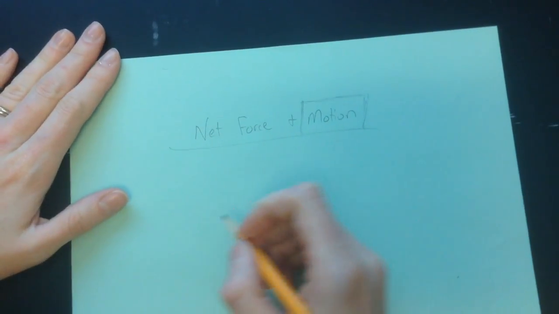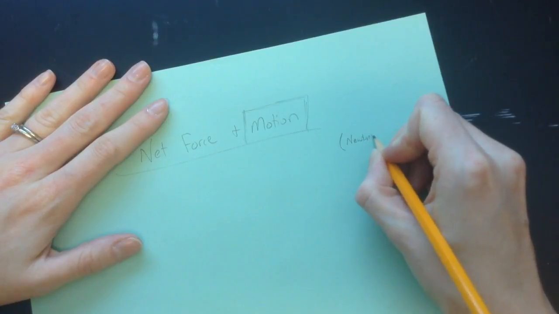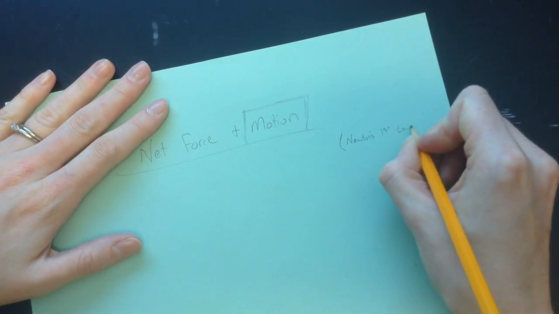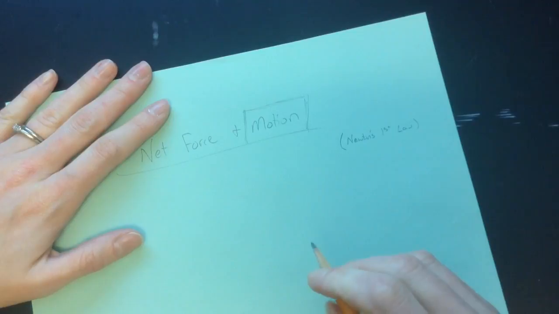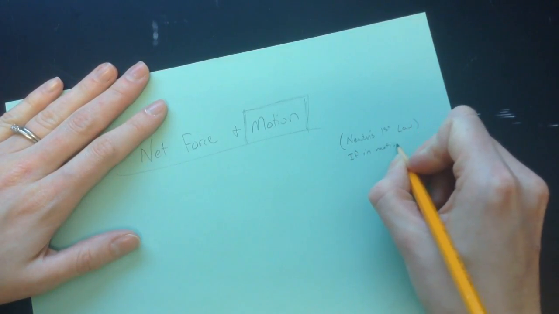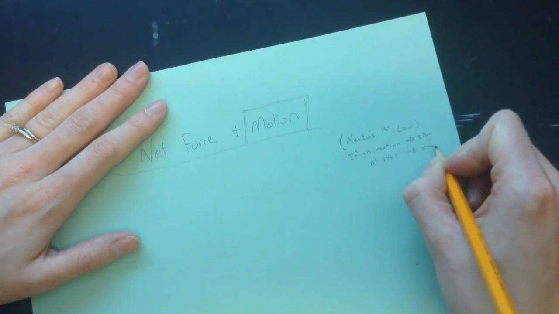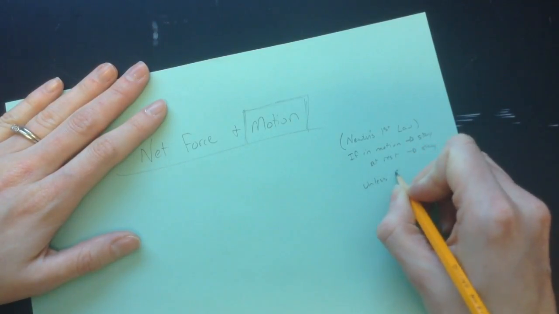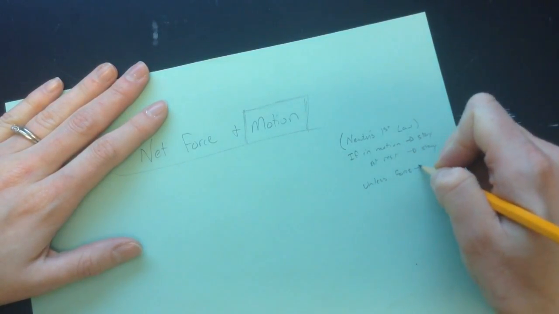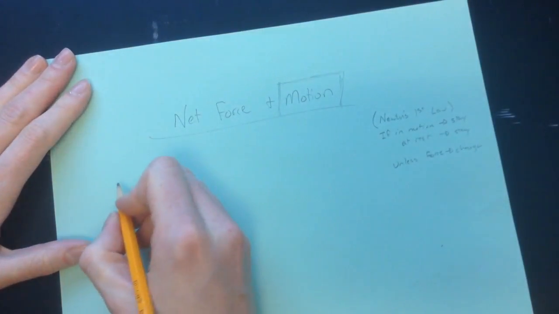Now there's this law that we've talked about briefly in class. It's called Newton's first law, and you're familiar with this because you've been finishing my sentences this whole time. If it's in motion, it will stay in motion. And if it's at rest, it will stay at rest unless there's a force. And then the net force will change it. Otherwise it will change what it's doing. So that's going to be our guiding idea here. So we've got some options.